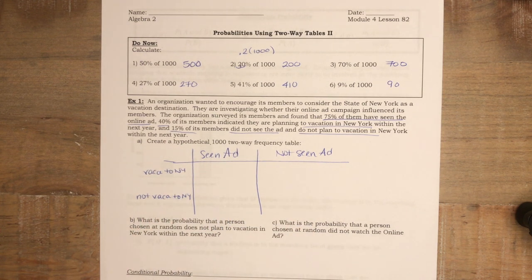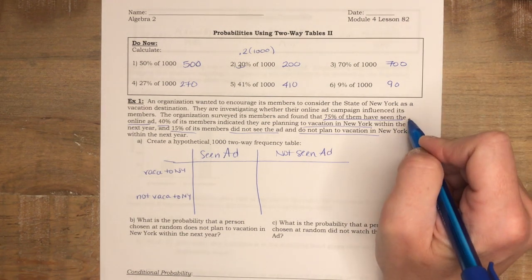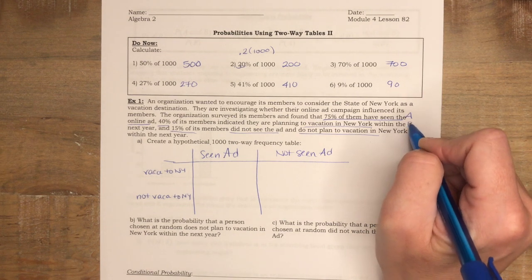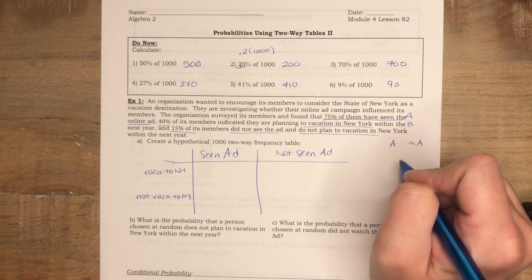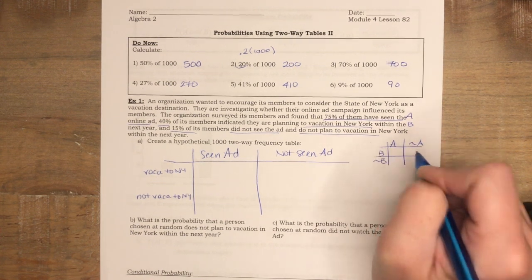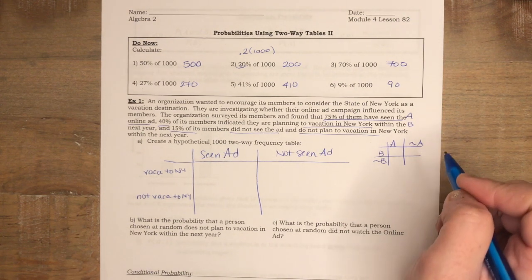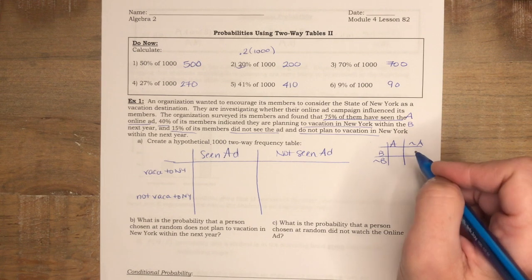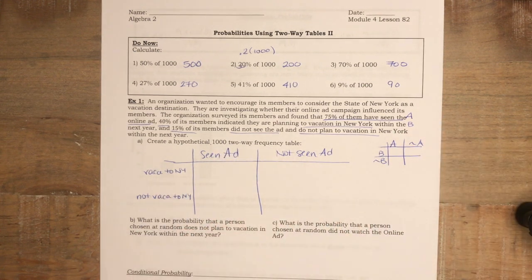Sometimes it might be easier for you to set up a table and just think of it as event A and event B and say the ad is event A and New York is event B, and it'll have A and not A, that little symbol means not, and then B and not B, right? So sometimes you might want to just use those notations and then assign what is event A, what is event B. Okay, so whatever's easy for you. But remember, it's either is and is not, is and is not.